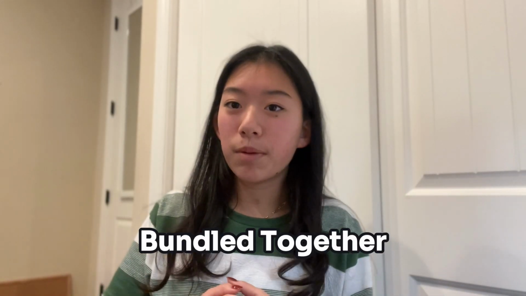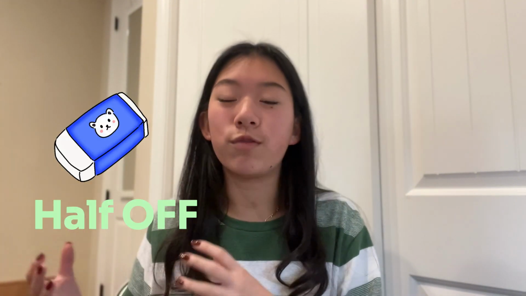Sometimes products are also bundled together. For example, if you buy a notebook, maybe right next to it there's an eraser that's half off. The reason they do this is because maybe this eraser isn't selling as well as it should be, and having this bundle allows the customer to want the eraser more than they would initially. This bundle makes the customers think, oh, if I buy this notebook, then I'll have to use an eraser later on, so why not just buy it half off right now?